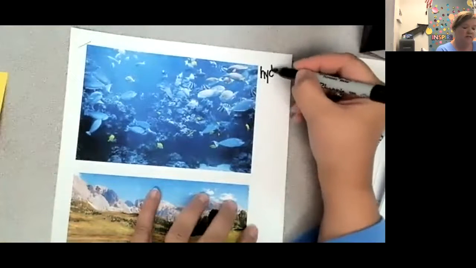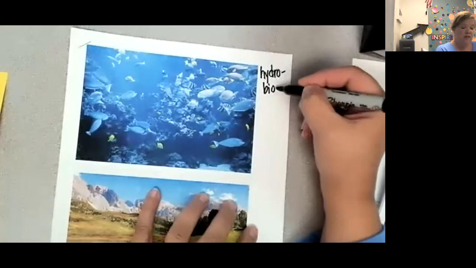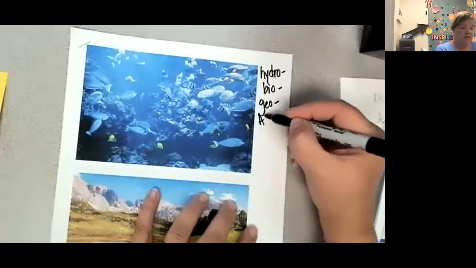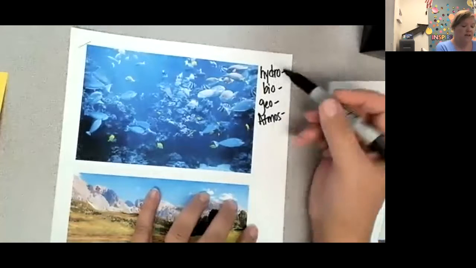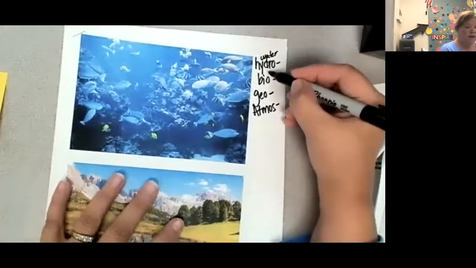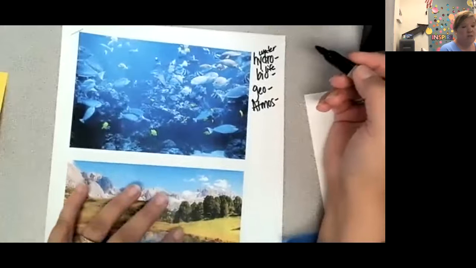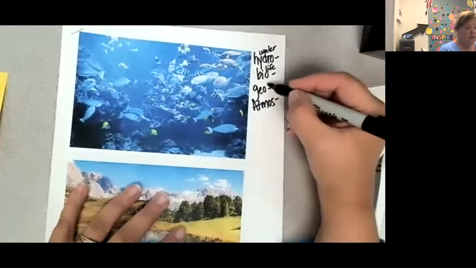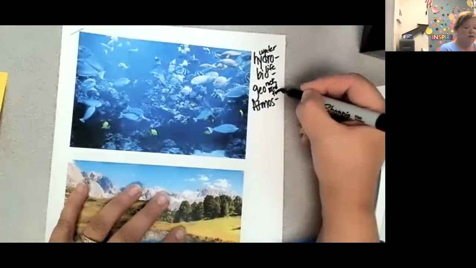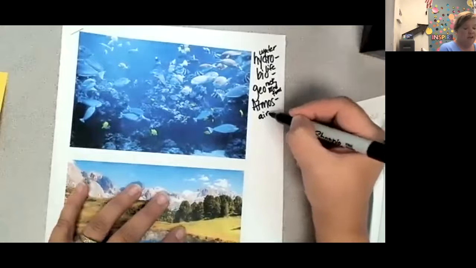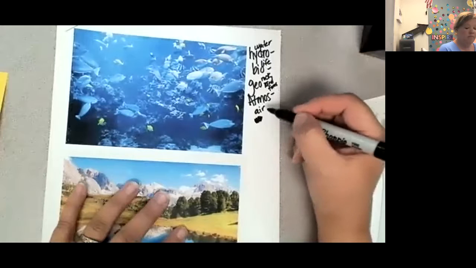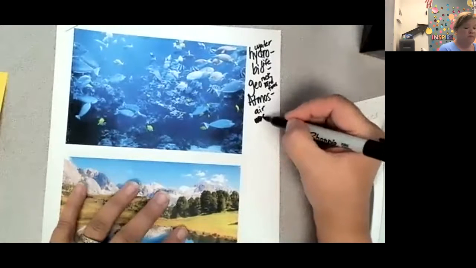But what you're going to do is try and see if you can find examples of the hydrosphere, the biosphere, the geosphere, and the atmosphere in this picture. So hydrosphere would have to do with water. Bio would be life, so that could be plant or animal. Geo would be things like rocks, landforms, and atmosphere would have something to do with air or could possibly be oxygen.